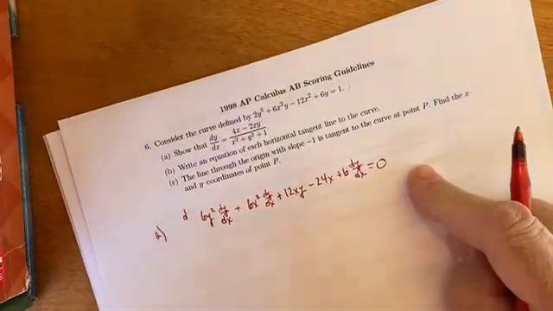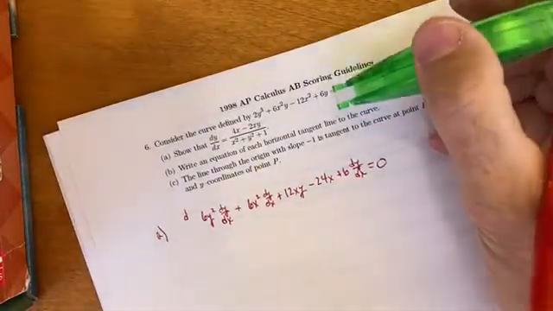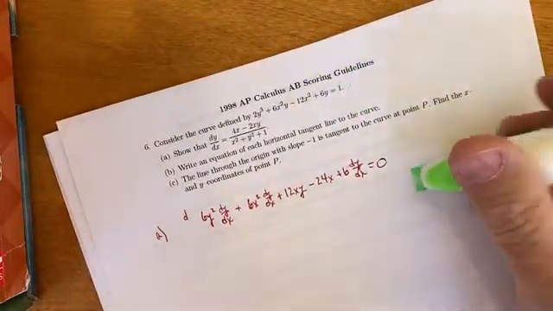And that's the mistake lots of people make. They'll say it equals 1, and then you can't get it right.